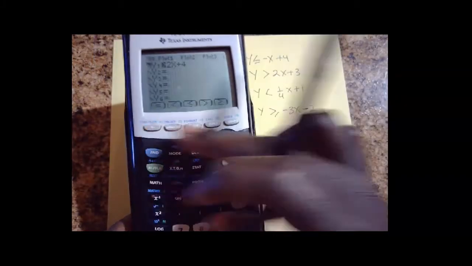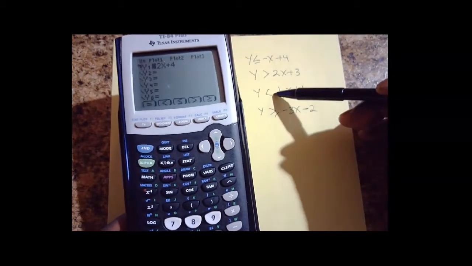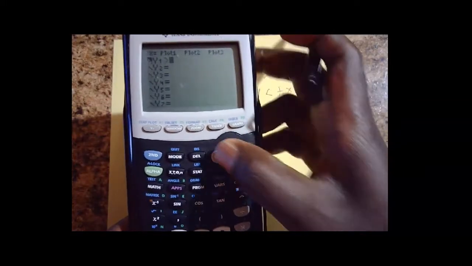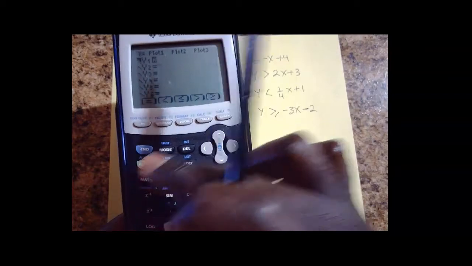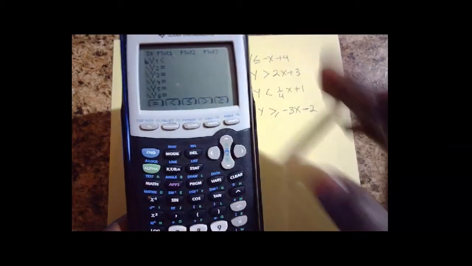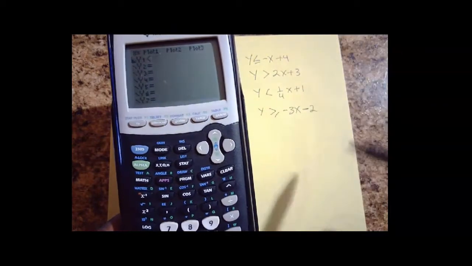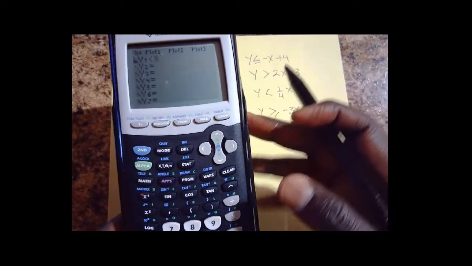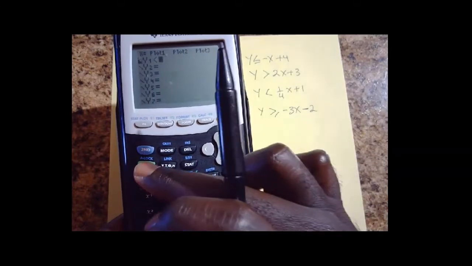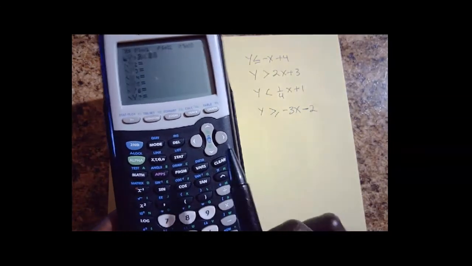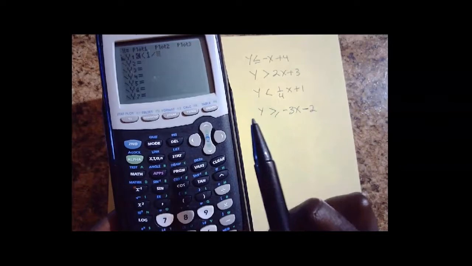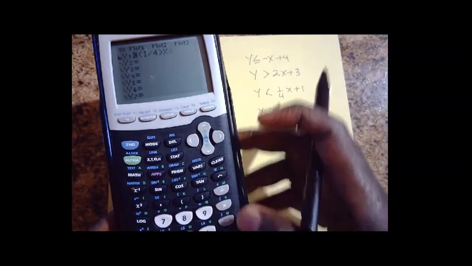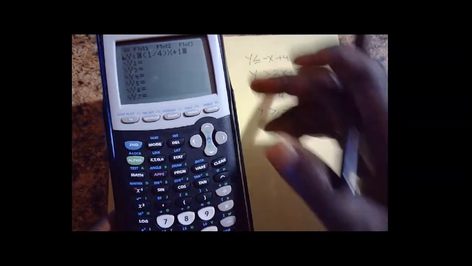So once we are done, we come here. Now we need less than, so less than is number 2 here. Then we can clear this off. We come here, so we go to the F, and we pick the second here. See that we have less than, and then 1 over 4. If you want to type 1 over 4 on the calculator, you can. So we will use the parentheses and 1 divided by 4. We close it, we type our x over there, and then plus 1, and we hit graph.